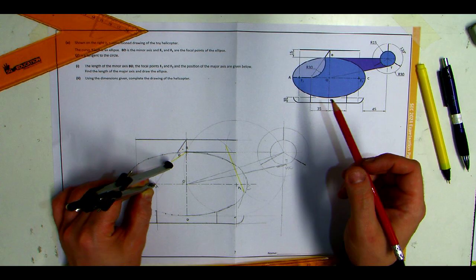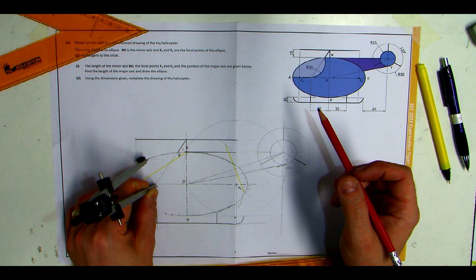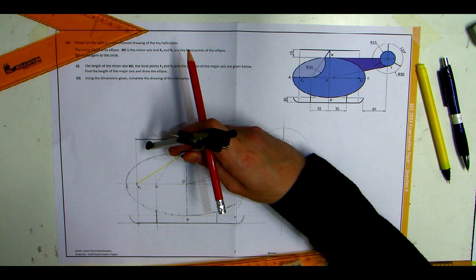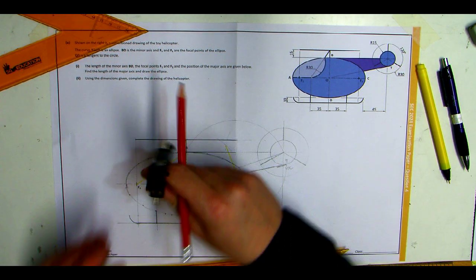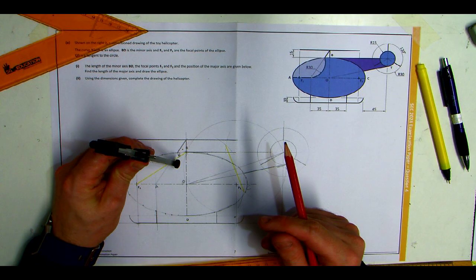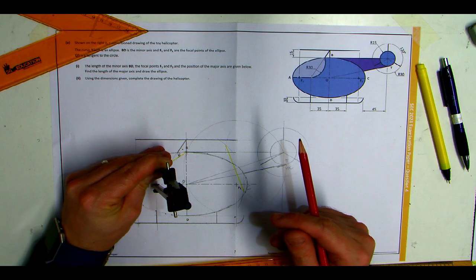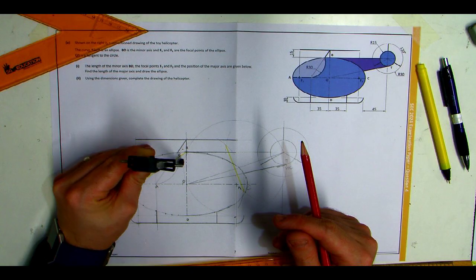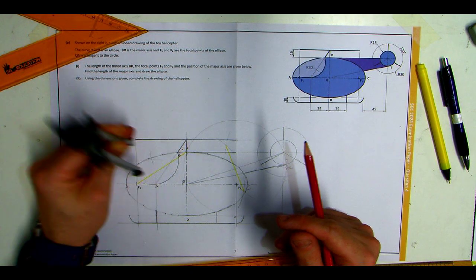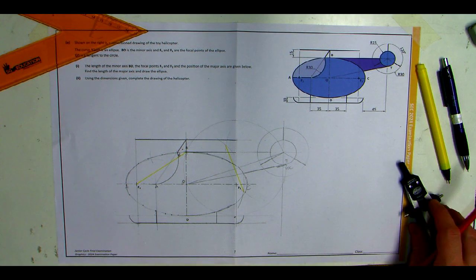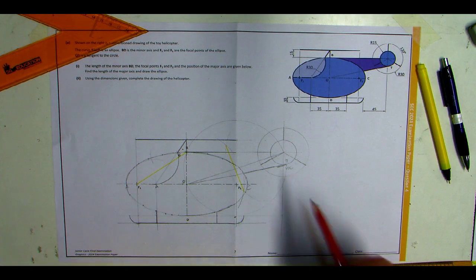Swing an arc this way and swing an arc this way from B the same way. So where the two arcs cross, will give us the center point or the center location of my circle, so that when I swing my compass, it gives me the center of the arc. And I think that's everything done and complete.